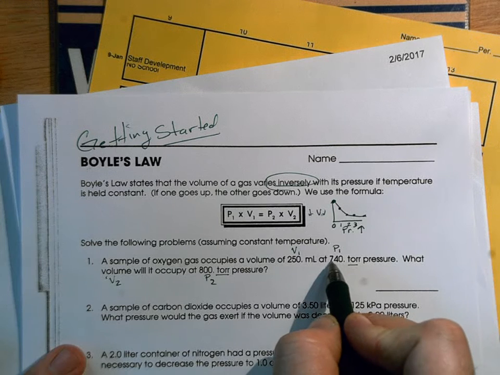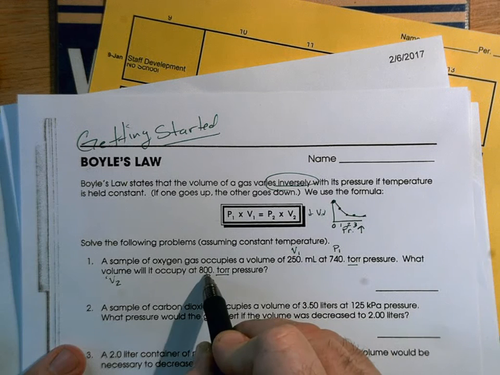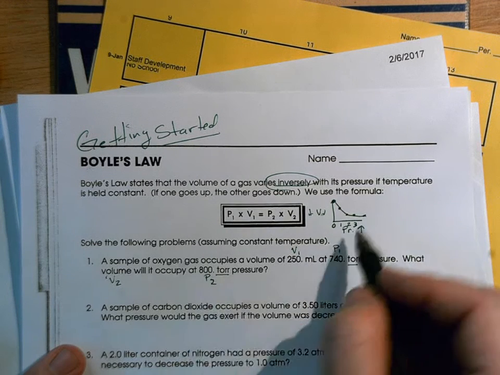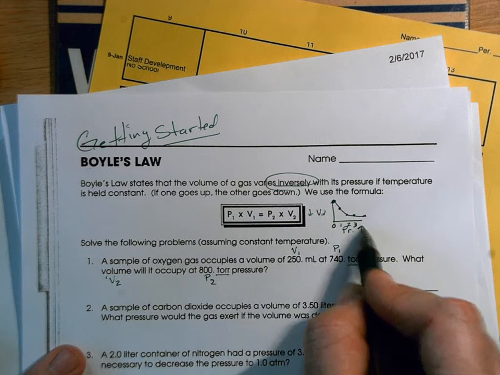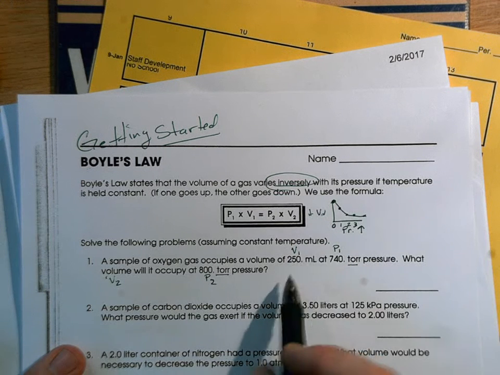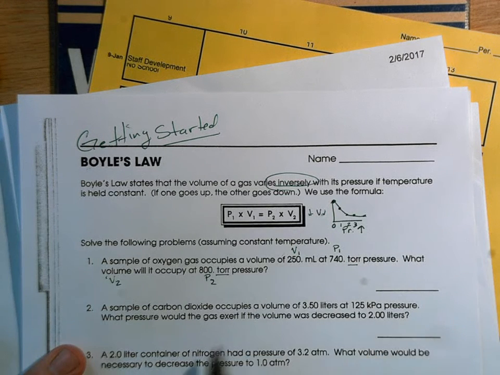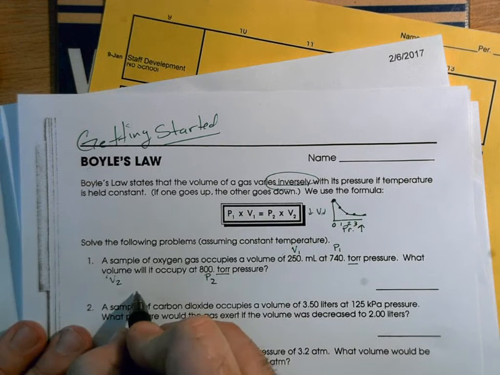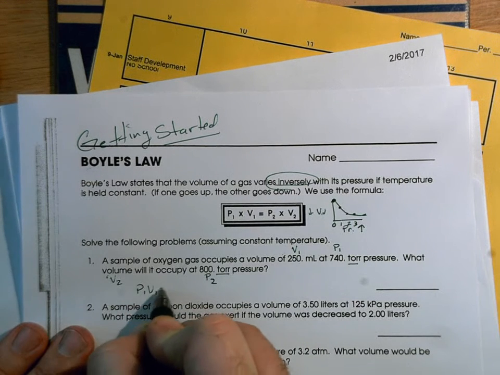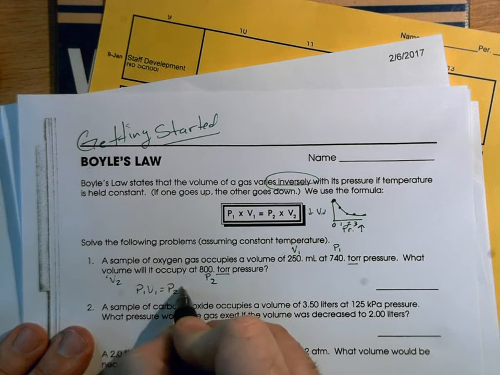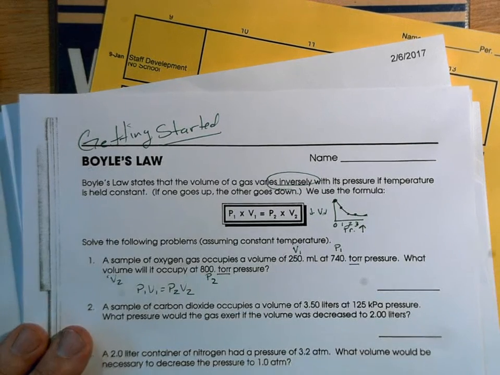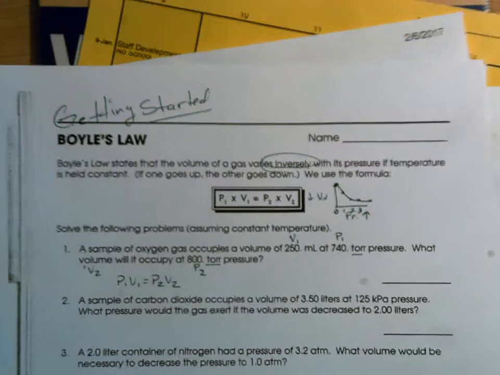Now we're going from a lower pressure of 740 to a higher pressure of 800. So the pressure is increasing, so we should expect the volume to go down. We should expect our answer to be less than this. So when we set these up, we're going to do pressure 1 times volume 1 equals the new pressure times the new volume. Let me zoom in so you can see better.